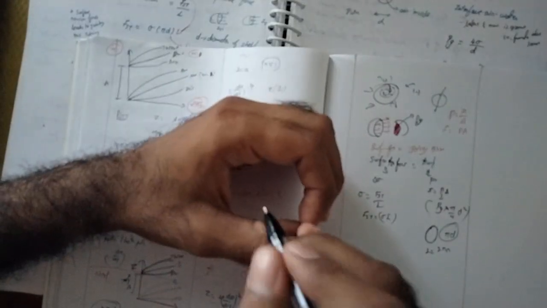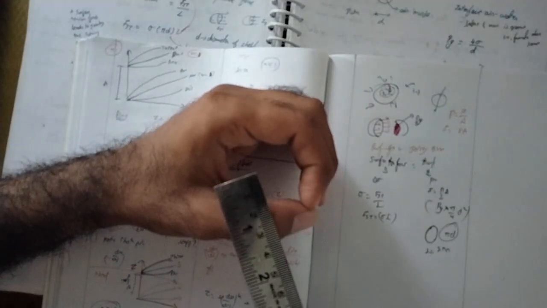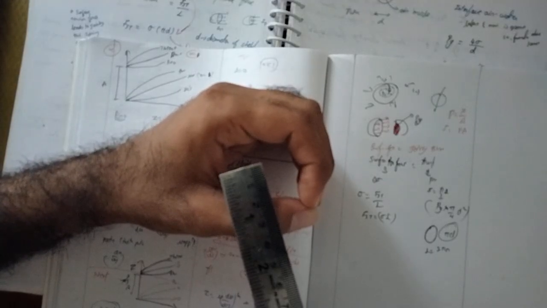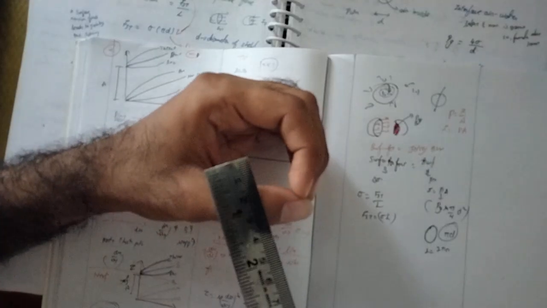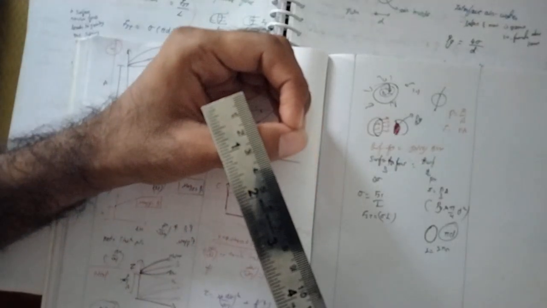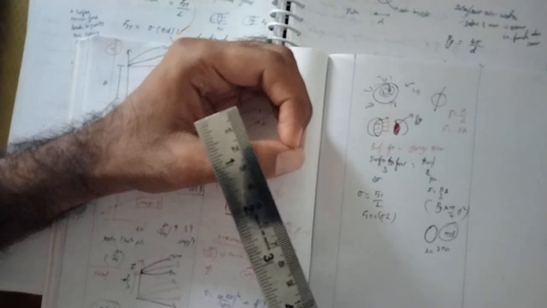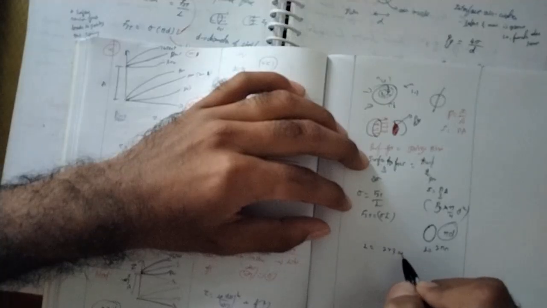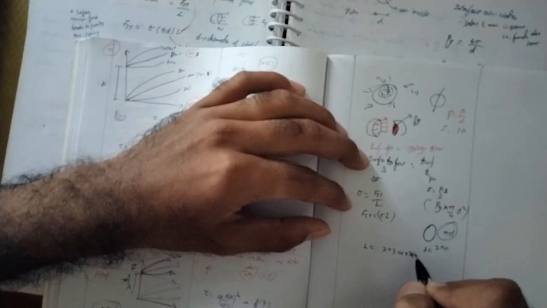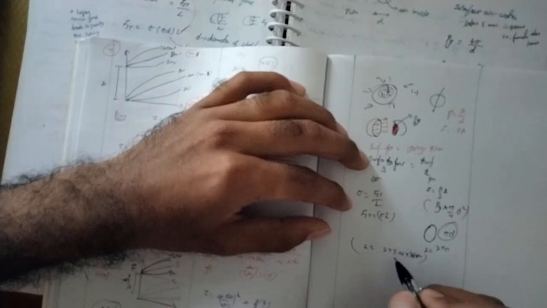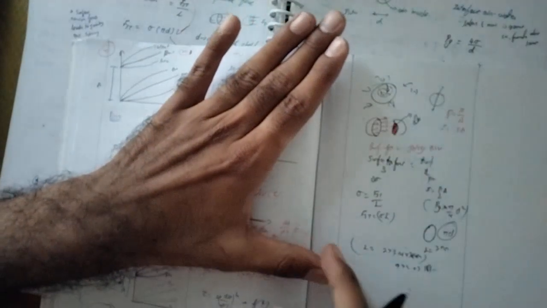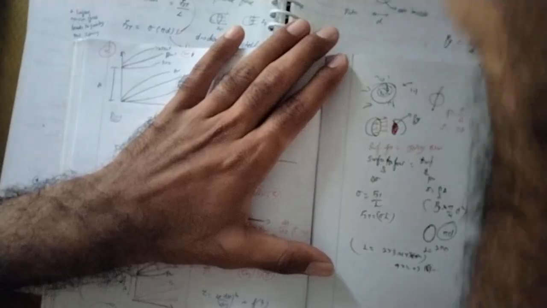So that's why this kind of radius is taken. If this kind of radius is given, it comes to around 3 centimeter. My camera quality is not that good. So length equals 2 into 3.14 into 3 centimeter, which comes to around 19. I think you are getting my point.